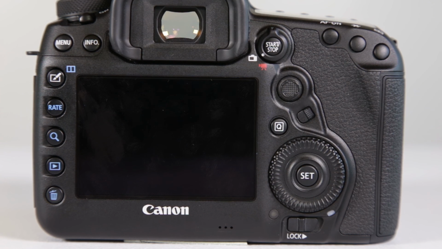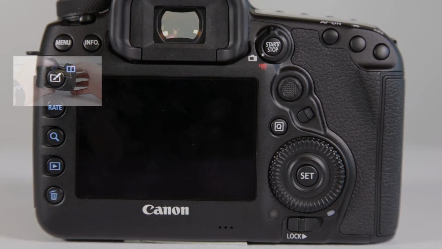Stay tuned for our next video where we continue talking about the menu of the still settings of the Canon 5D Mark IV. And stay tuned.